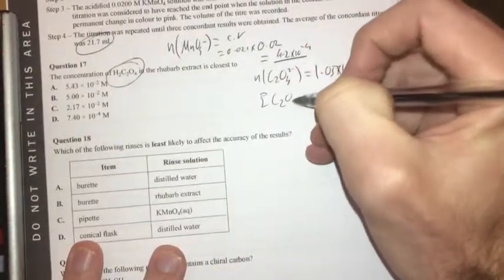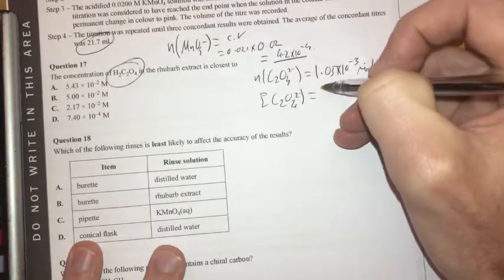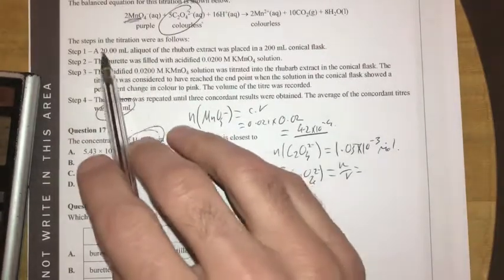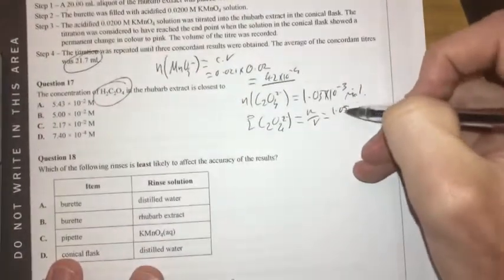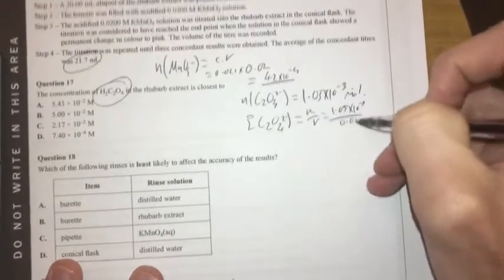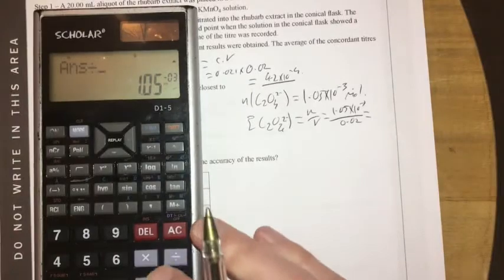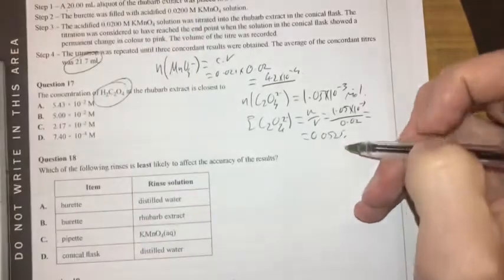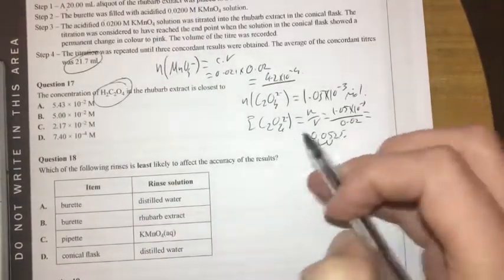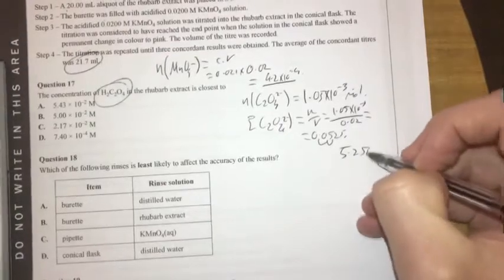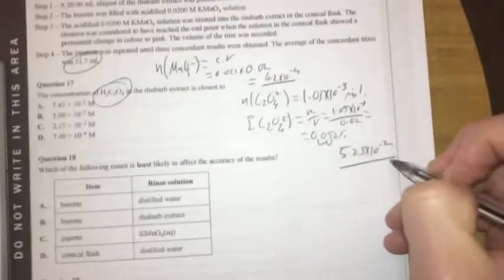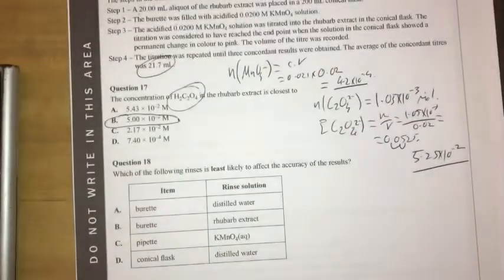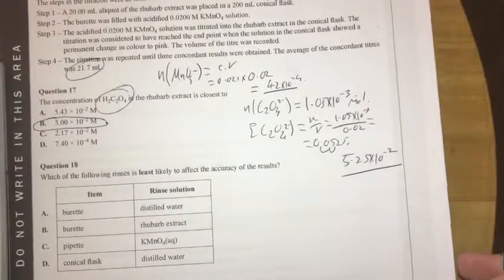This is in concentration, so it's molar. So concentration of C2O4 2 negative equals n over V. What was my aliquot of rhubarb stuff? It was 20 mL. So I'm going to do that times 10 to the power of negative 3 divided by 0.02. I take that number again, divide it by 0.02, and I end up with 0.0525. So it is going to be 5.25 times 10 to the power of negative 2, which my closest answer is this guy here by the looks of it. It's not exactly that, but anyway, I'm going to move on. I'm going to say it's B.